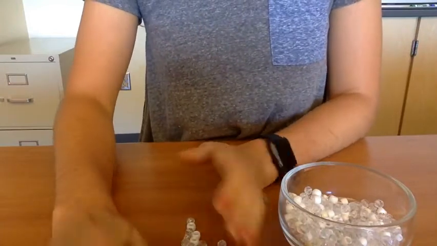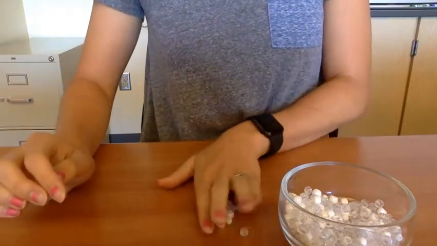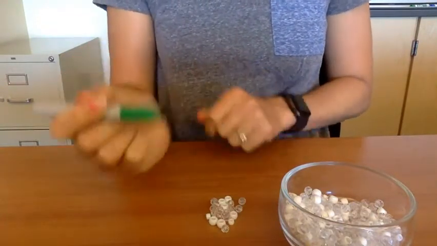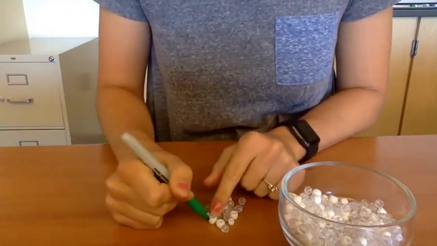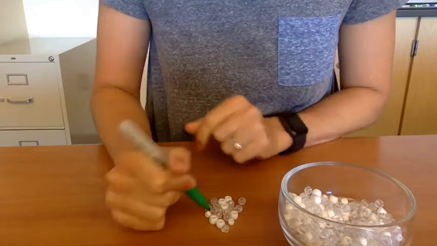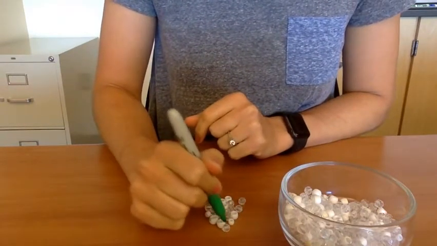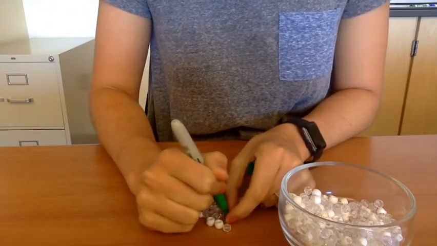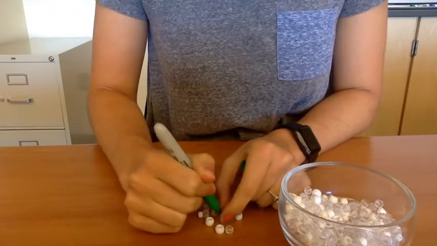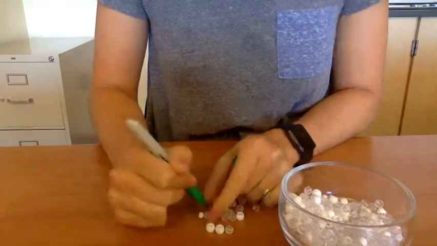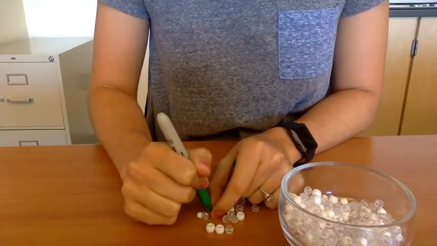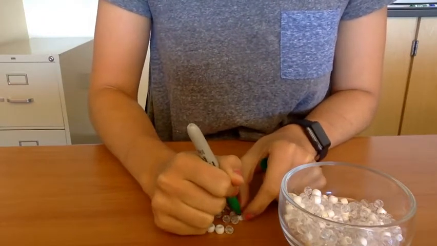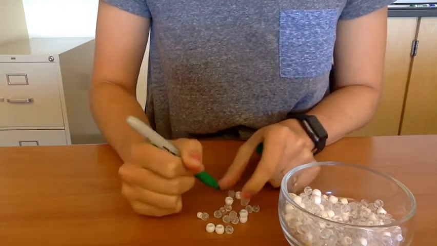So what you're going to do is actually put, can you see? Beautiful. Put a mark on each one of these. So I'm just going to put a line, a little green something on each of them. Each one needs something so that I can know that it's been out of my bowl.